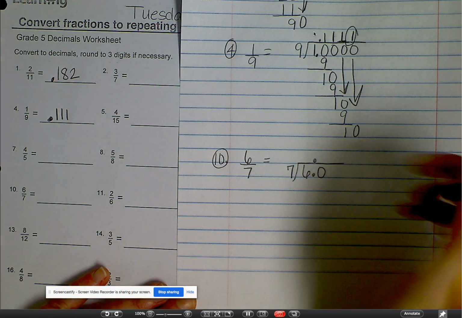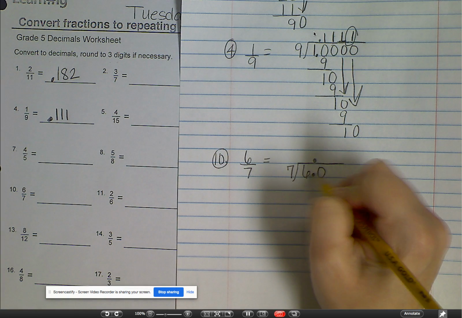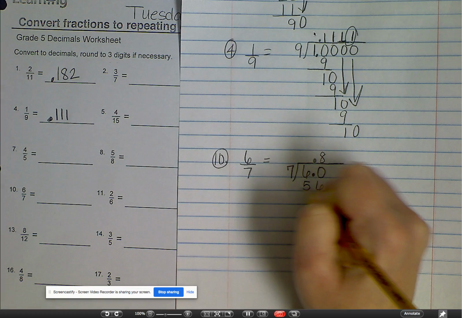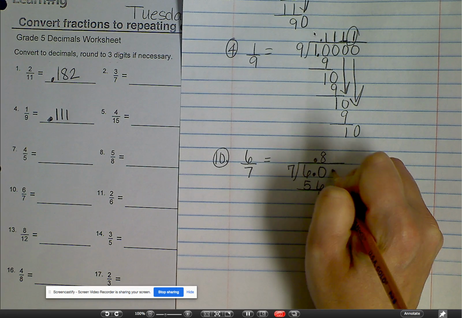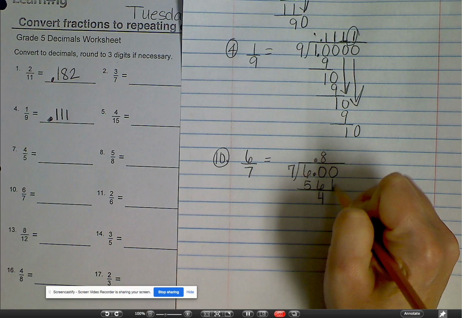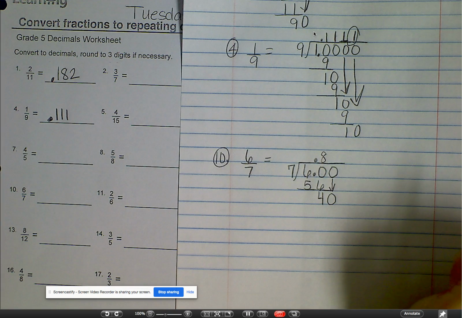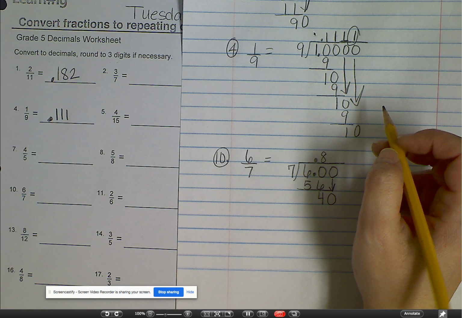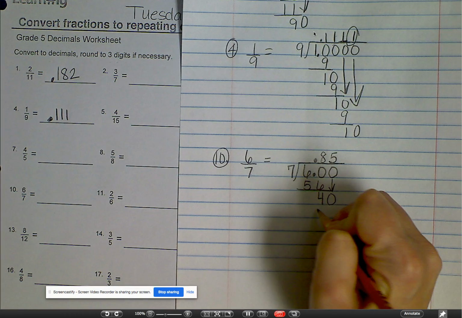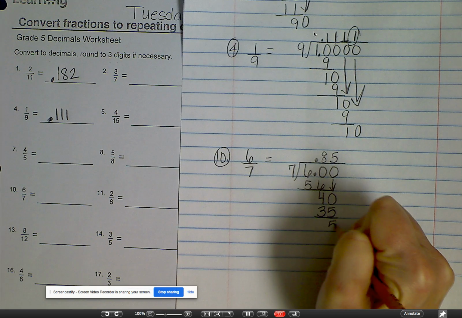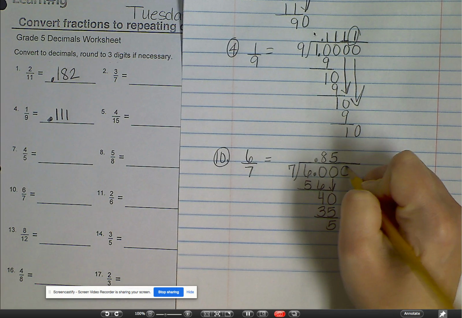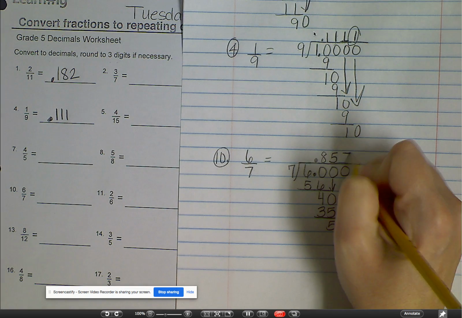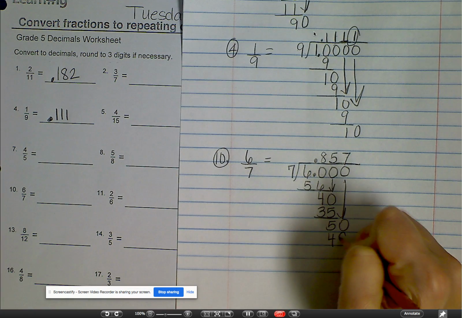It's still 6, okay? So 7 goes into 60 8 times because 8 times 7 is 56, right? And then I have 4 left over. I'm going to add another 0, and then that's 40. 7 times 7 is 49. 7 times 6 is 42. 7 times 5 is 35 with 5 left over. I'm going to add another 0 just to bring it down. 7 goes into 50 7 times because 7 times 7 is 49.